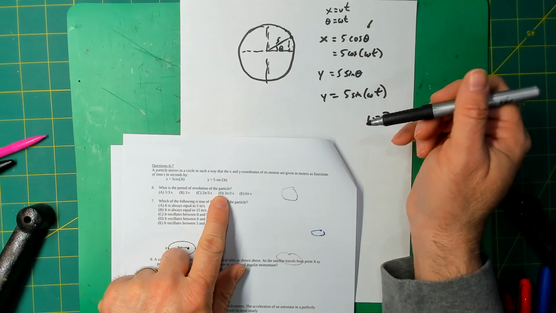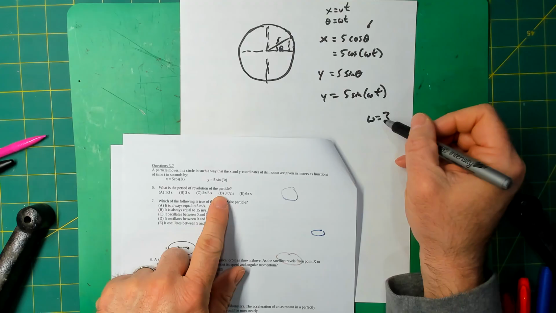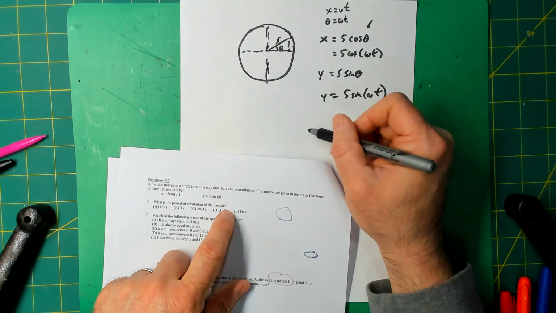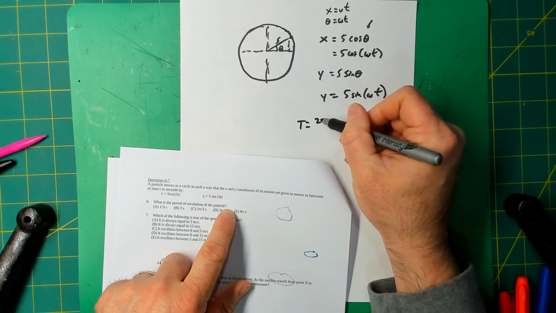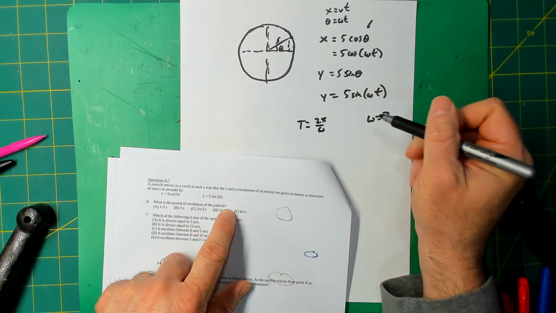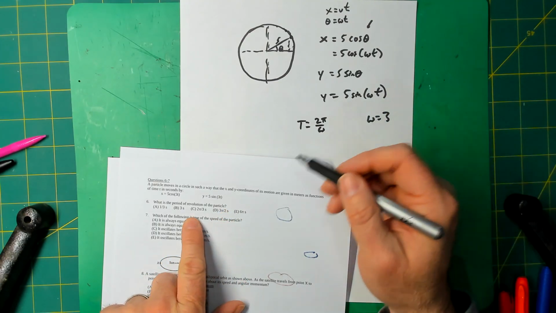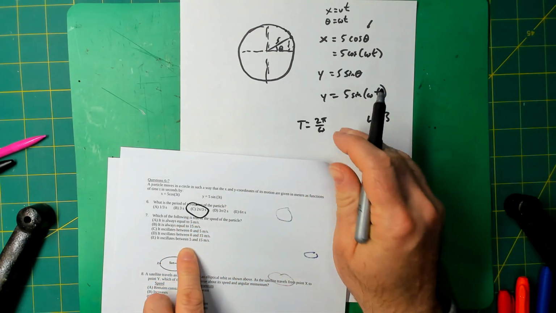6. What's the period of revolution, the time it takes to go around? Well, if the omega is 3, we know that the period of a sinusoidal function is 2 pi over that omega. So 2 pi over 3, so 2/3 pi, and that would be choice C.